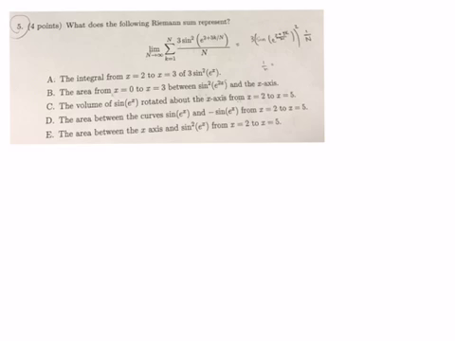Okay, so the first thing I thought about was all these are areas except for C. C is like some volume. I think that's definitely out of the question because there's no pi in this. If this was the volume of something rotated, there would be some kind of pi. You'd have to do either the washer or shell method, and either way there'd be a pi in there somewhere. So it can't be C. It's got to be one of these areas.